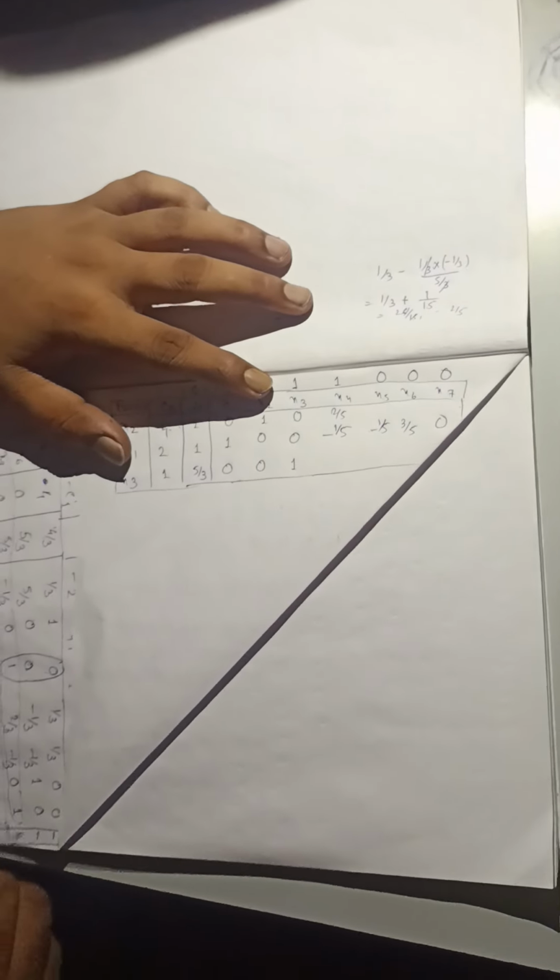Now look here, 1 by 3. This one is 1 by 3 again. The corresponding values are minus 1 by 3 and 1 by 3, the same, so simply it will become 2 by 5. Now look at the next one. This is 0. So 0 minus 1, the corresponding key row element, times the corresponding key column element, 1 by 3, divided by 5 by 3.